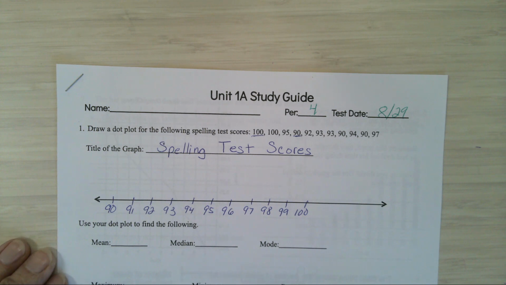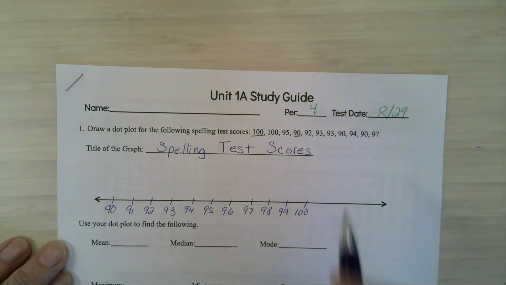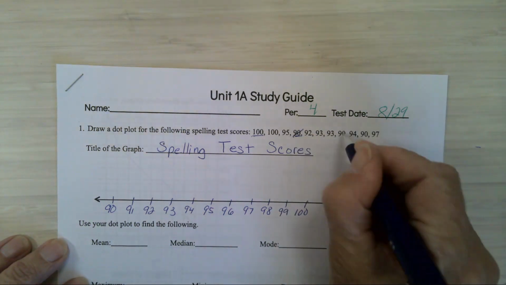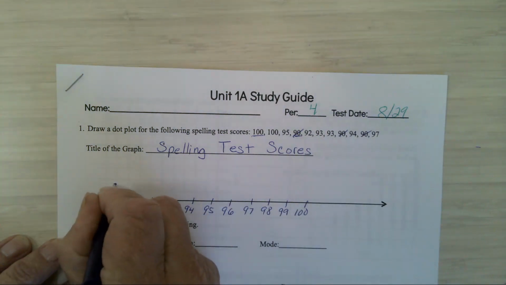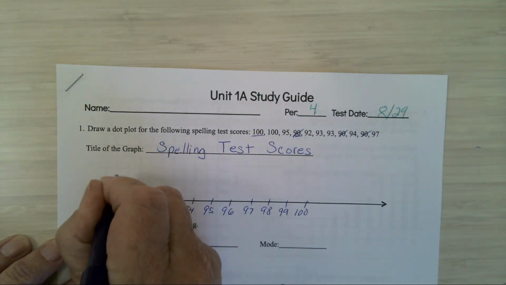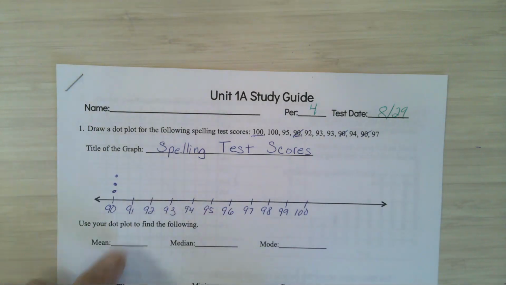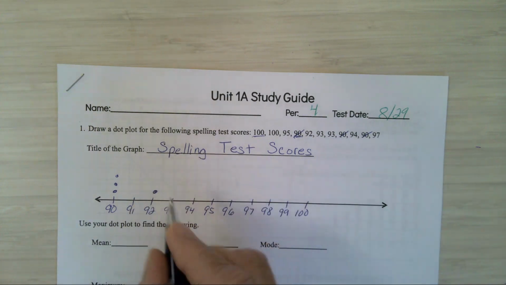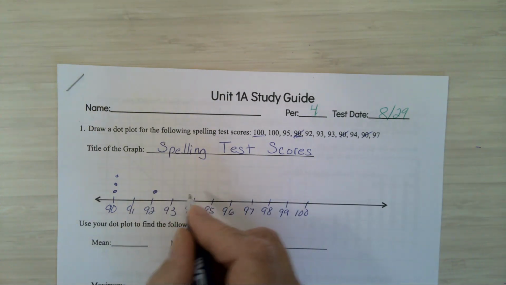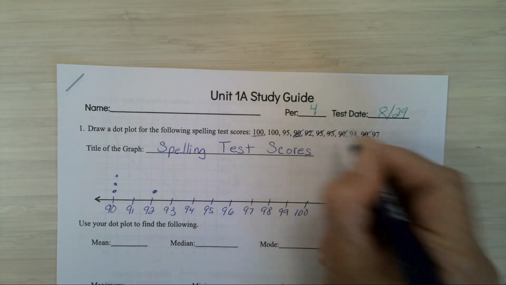So you should have it numbered 90 to 100. Now, with 90, we have 3 of them. 1, 2, 3. Put 3 dots above 90. No 91s. We have 1 92. You have 2 93s.